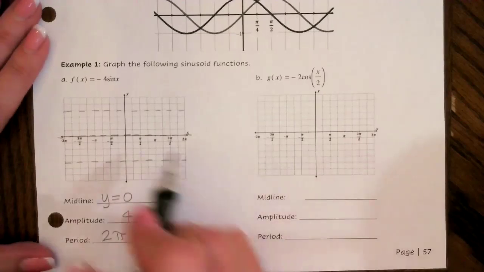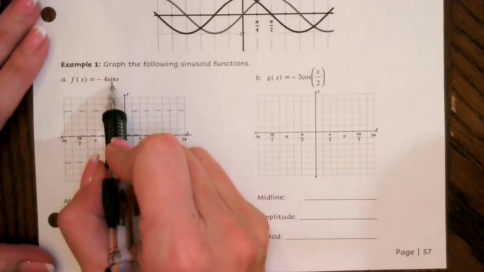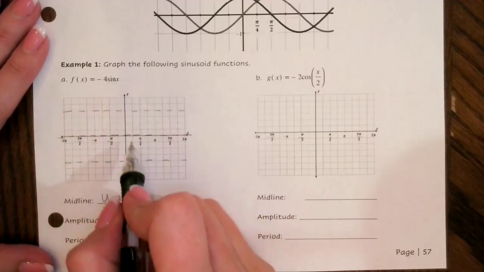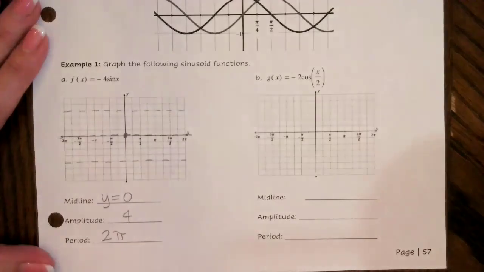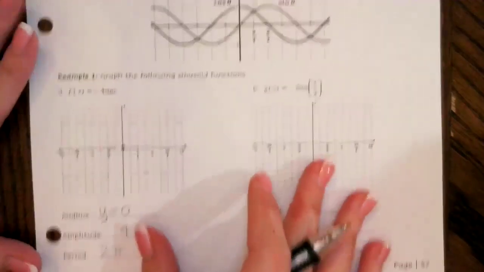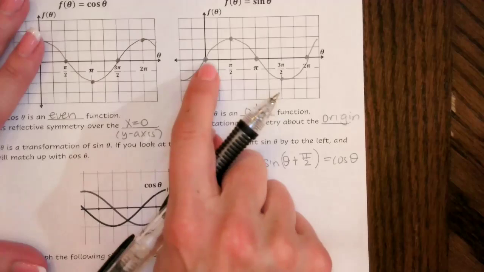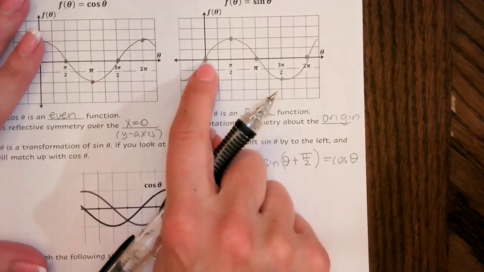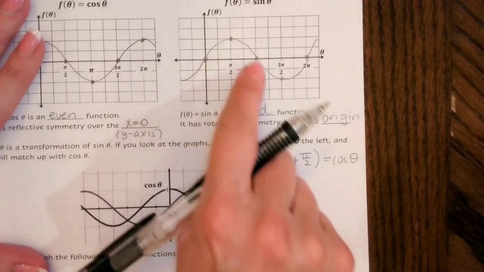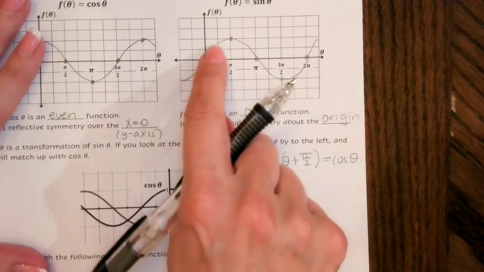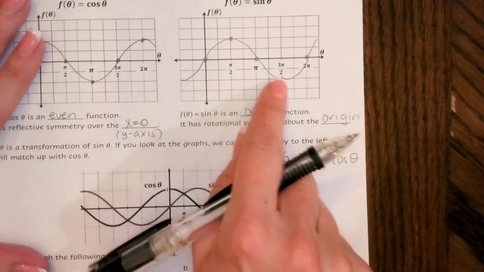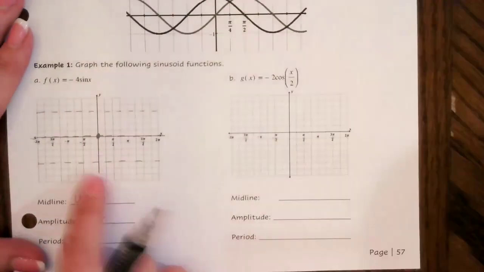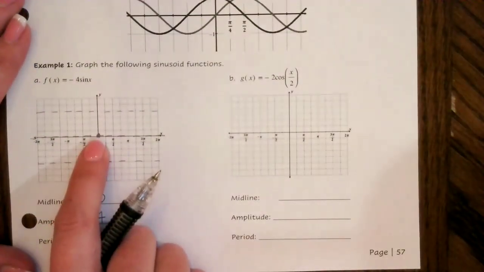All right, so now we go with our sine graph. And so with our sine graph, it starts at the midline. So my first point is right here if it has not moved to the left or right, so no phase shift. The sine of 0 is 0. So there it is at my midline. And then it goes up to the top, down to the bottom. So it's increasing until here, and then it decreases until 3 pi over 2, and then it starts to increase again.